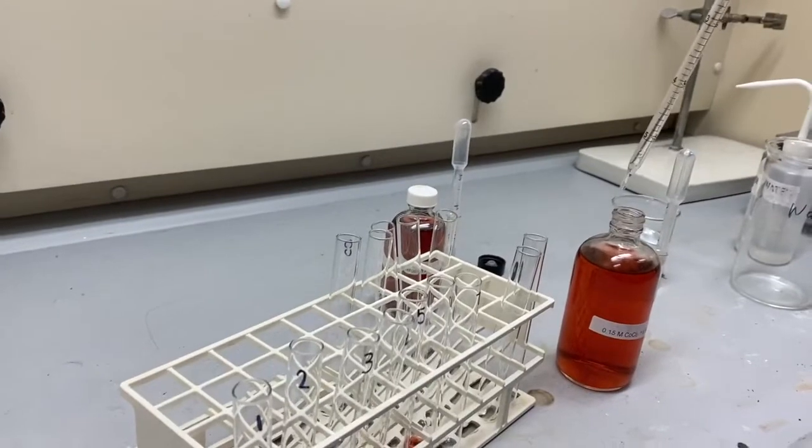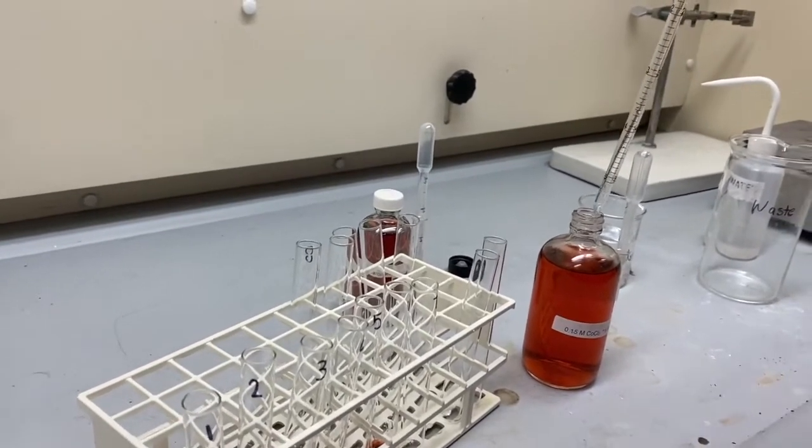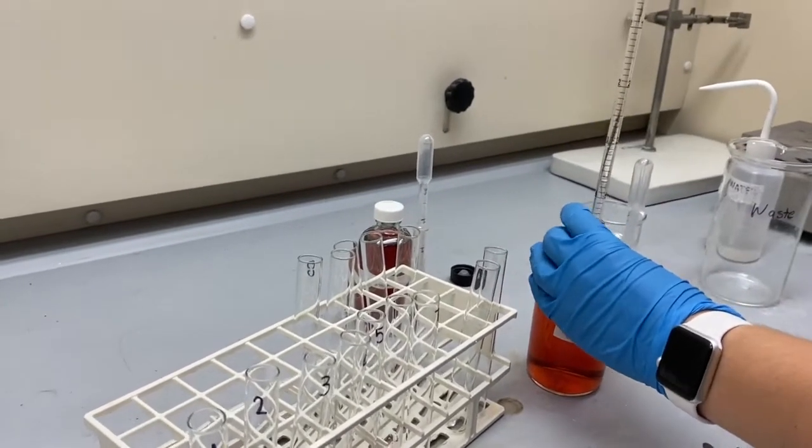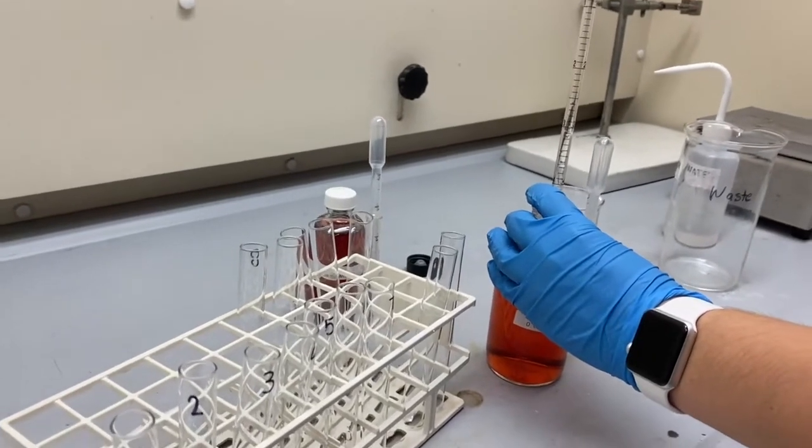For the seventh test tube, we'll be adding 1.0 mils of the 0.15 moles cobalt chloride hexahydrate solution.